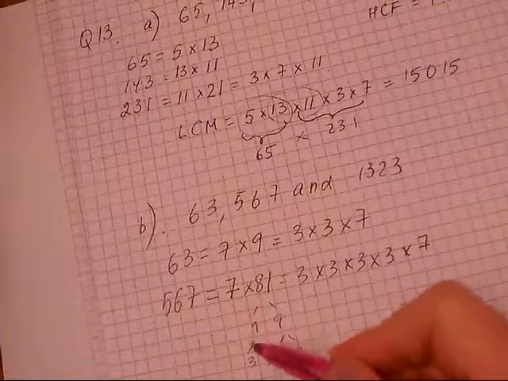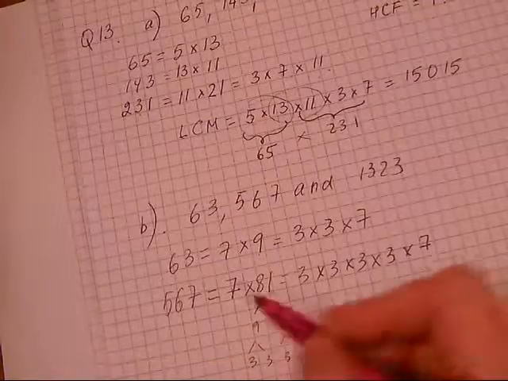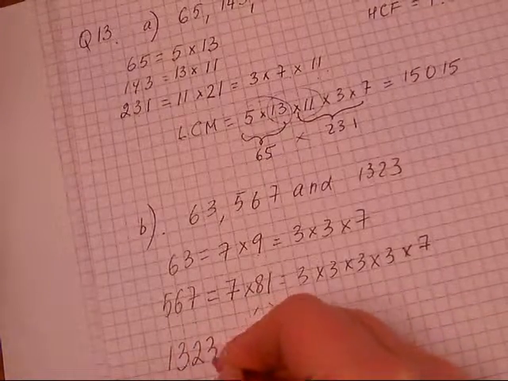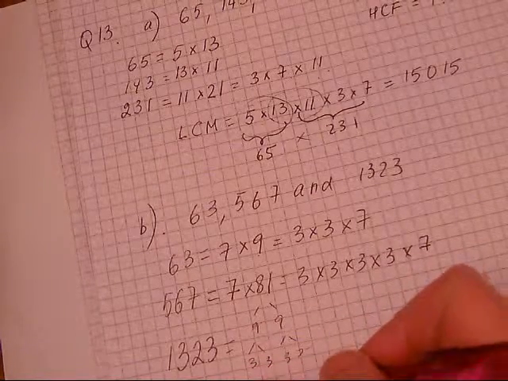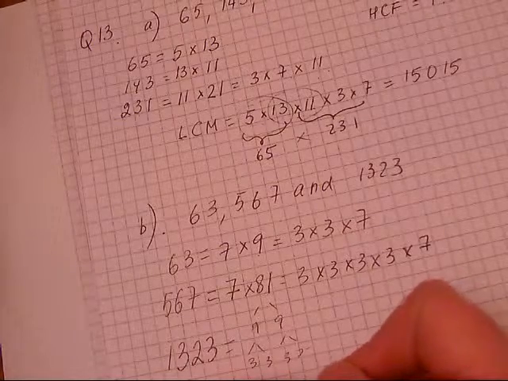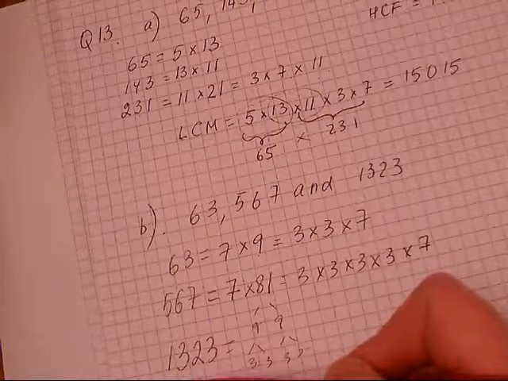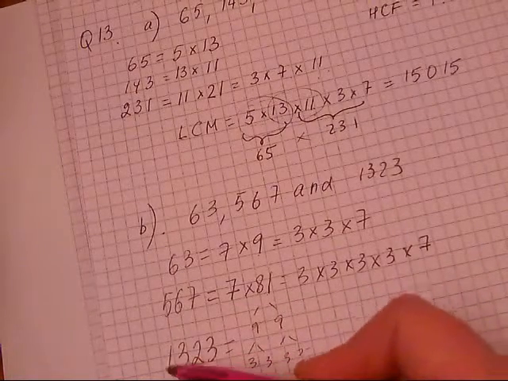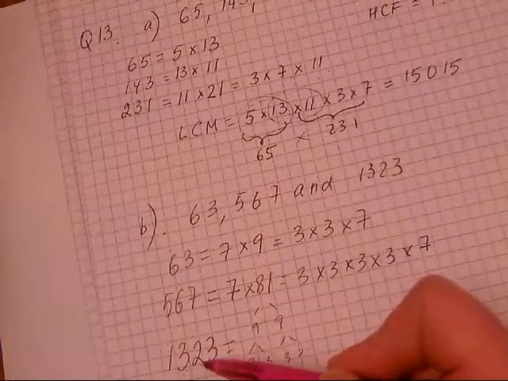Now I will write 1323. What is this number divisible by? Let's check division by 3. 1 plus 3 is 4, 4 plus 2 is 6, 6 plus 3 is 9.